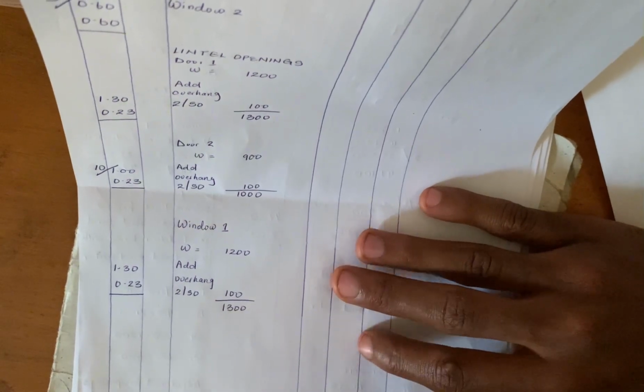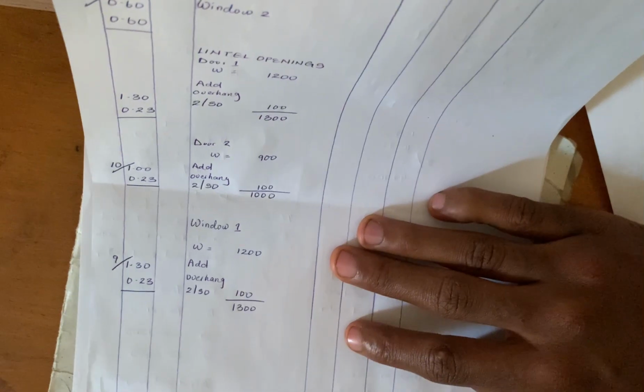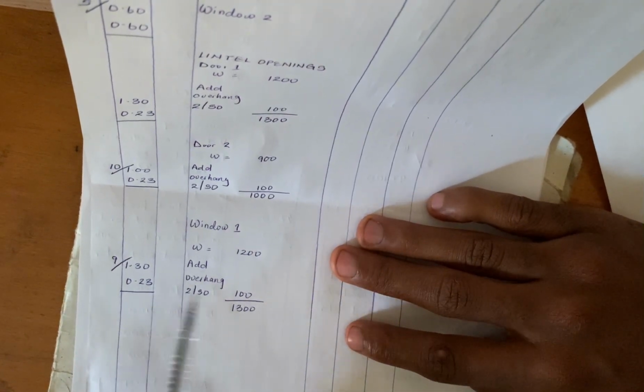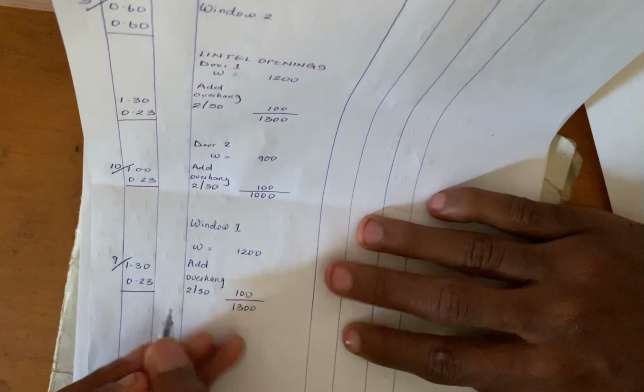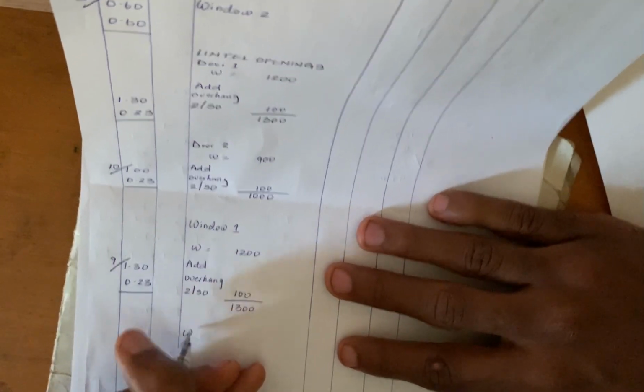How many window 1s do we have in the plan? 9. So we times it by 9, because these lintels are going to be present on the 9 windows. Then we go to the next window, which is the windows at the toilet, which is window 2.